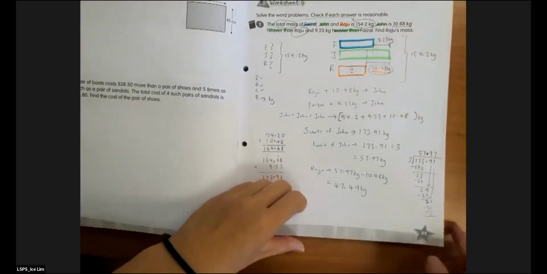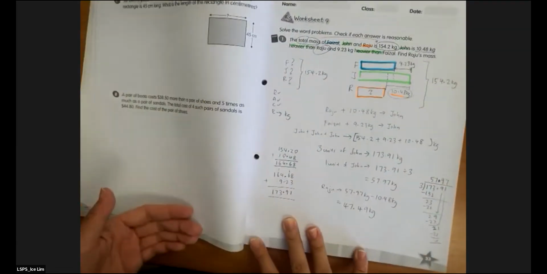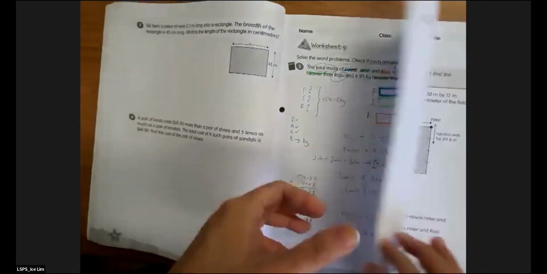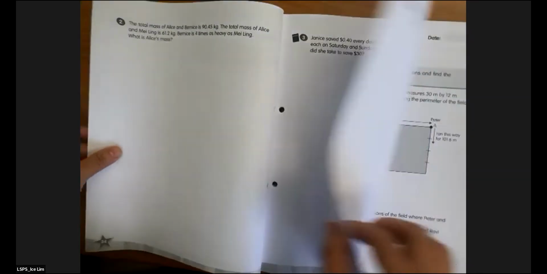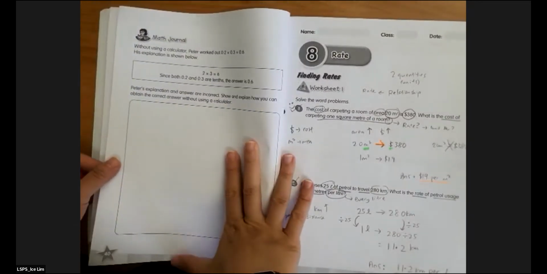All these have video recordings, up to the point of here. Today, I will go through these last remaining questions for decimals. And the homework will be the journal page here.